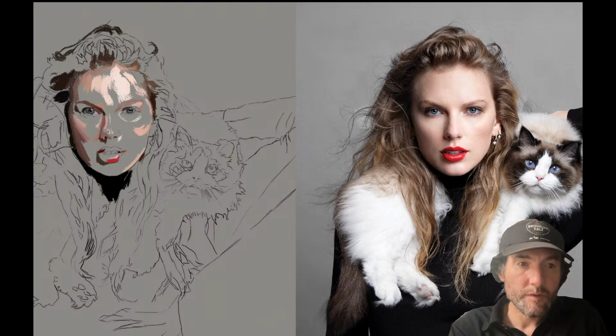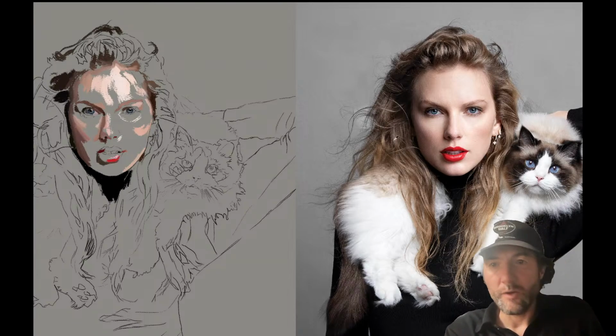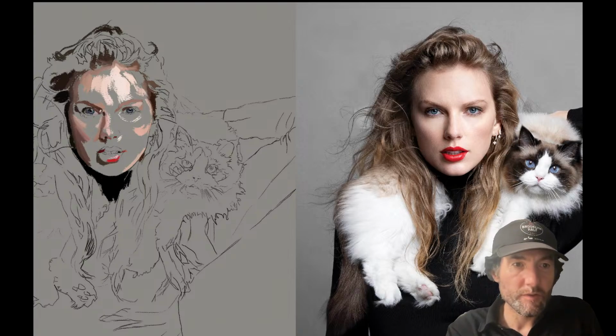Okay. So pretty simple nose structures here, but so important for the likeness. I think people don't necessarily know how important the nose is for the likeness. It's hugely important.